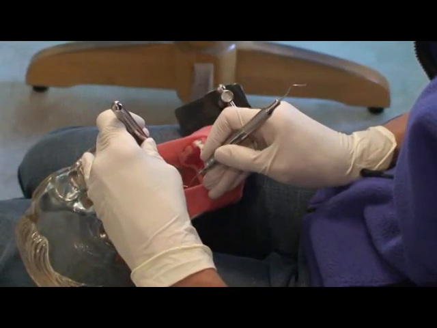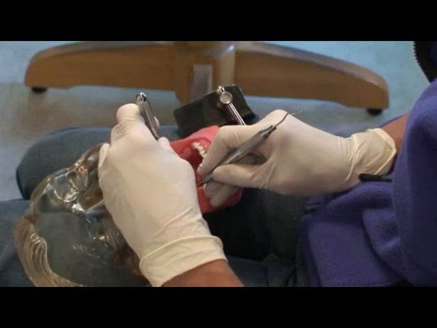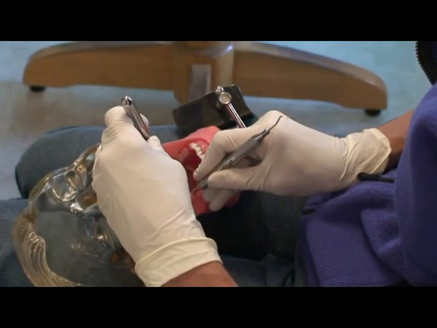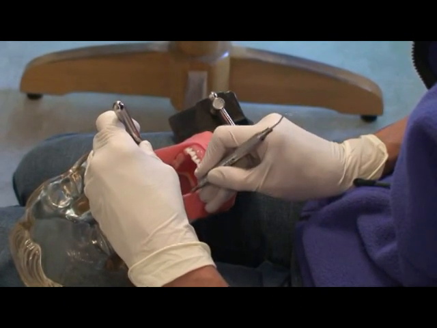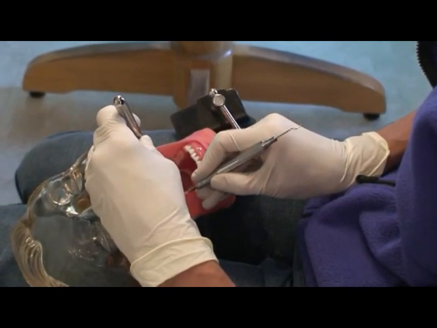Upper right lingual, have the patient turn towards you. Extraoral fulcrum. The head turned toward you and then slightly lift it up.